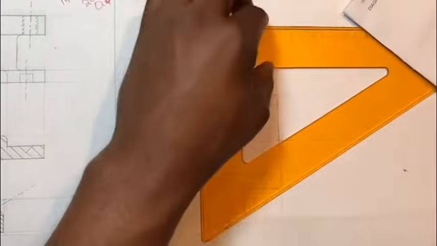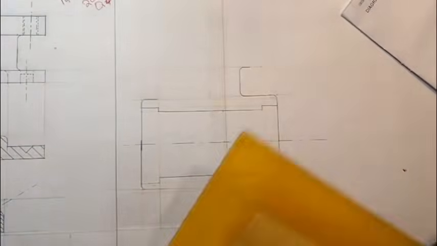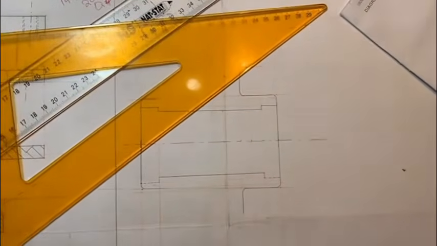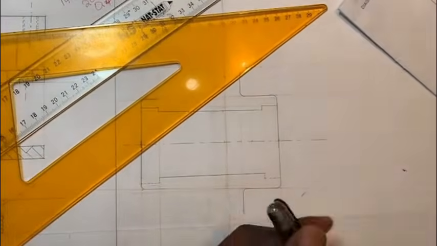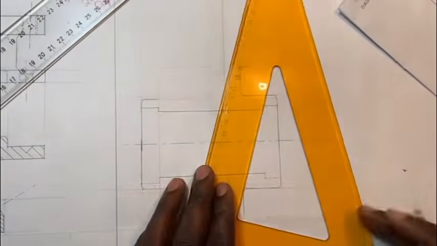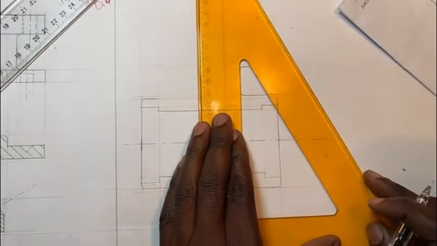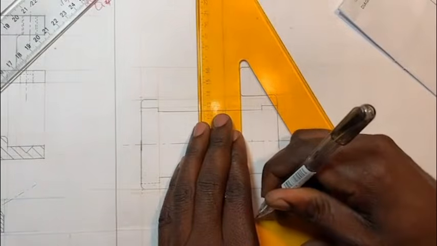Which is this one? And where is my date? The side is this one. 130. Which is this one. There you go.